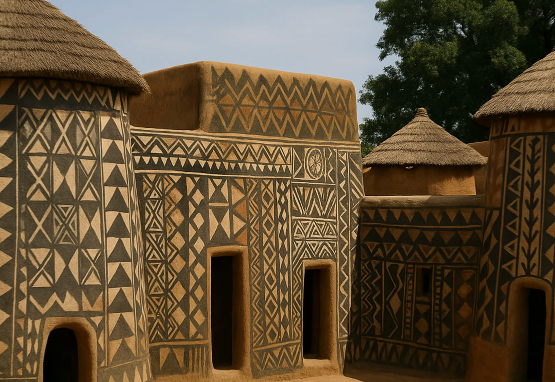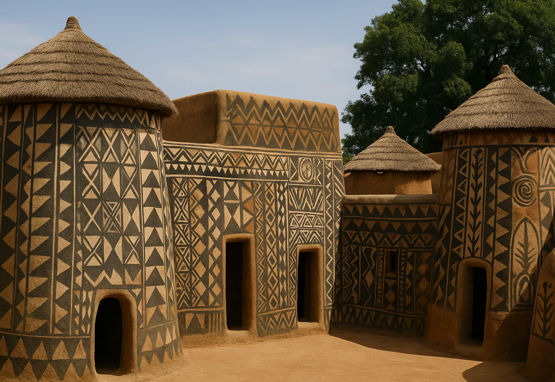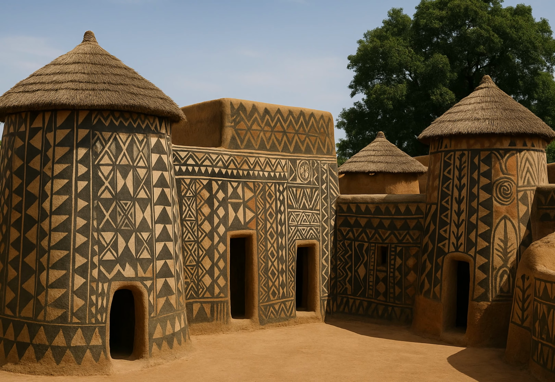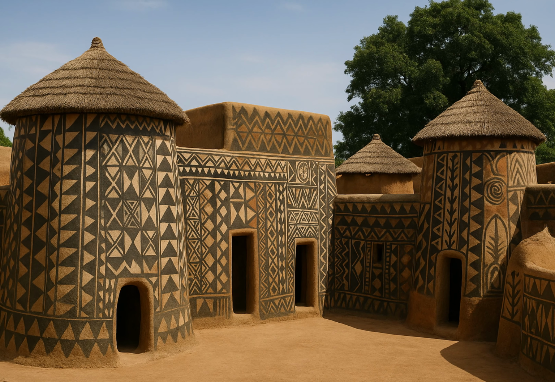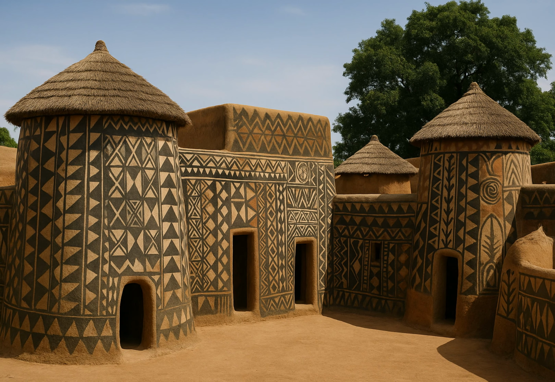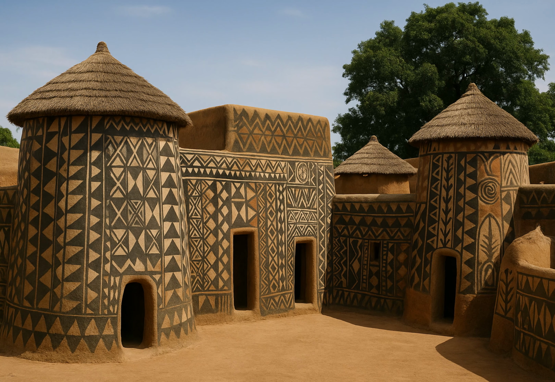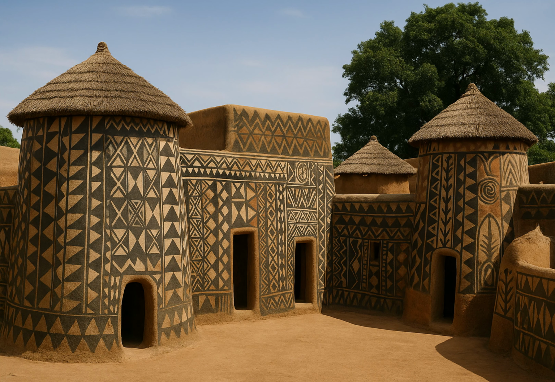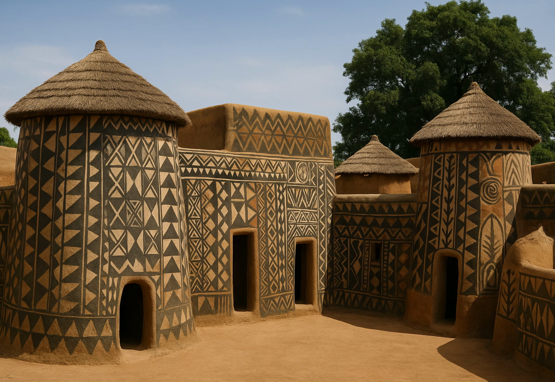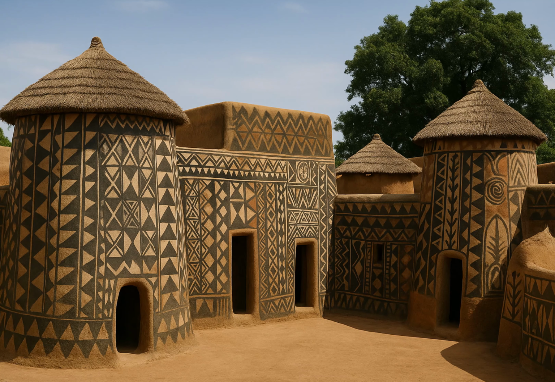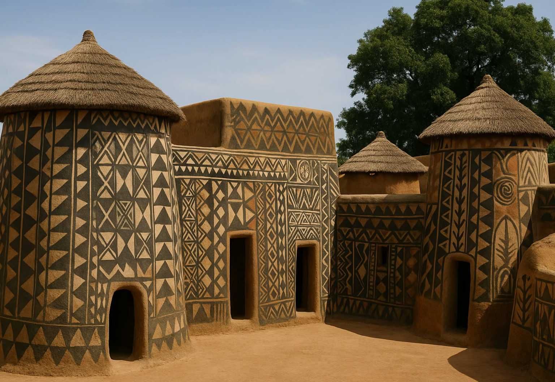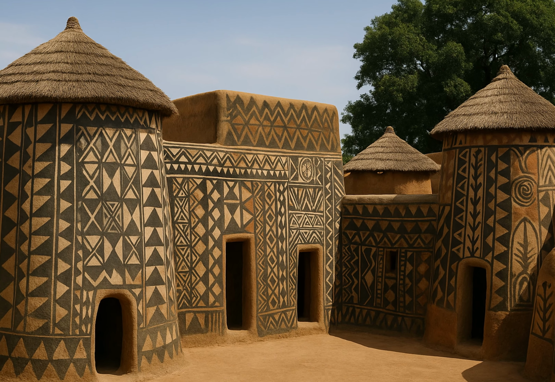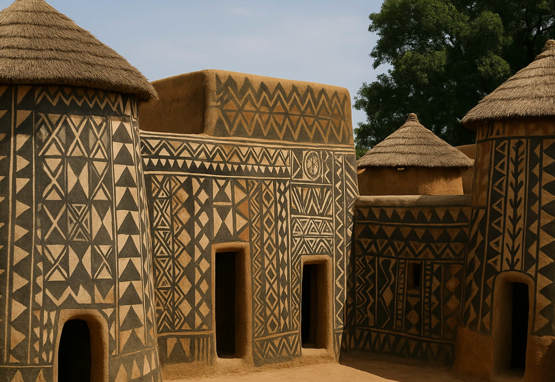In Tiabeli, Burkina Faso, the Kassina people have developed a unique architectural style known for its Tata homes. These homes are built using mud and wood and feature intricately painted walls. The patterns and designs on these walls are not just decorative, they are symbolic, often telling stories or representing elements of the natural world. This approach to design underscores the importance of visual symbolism in daily life.